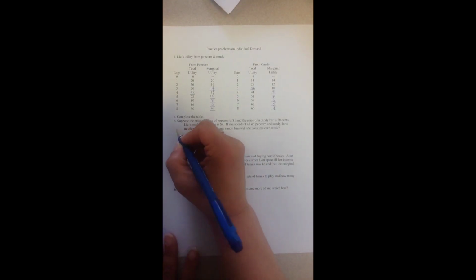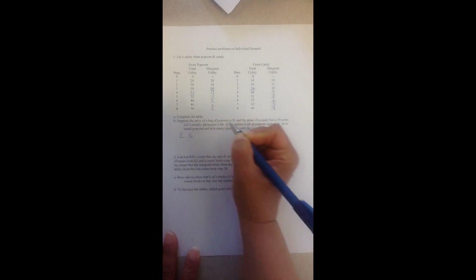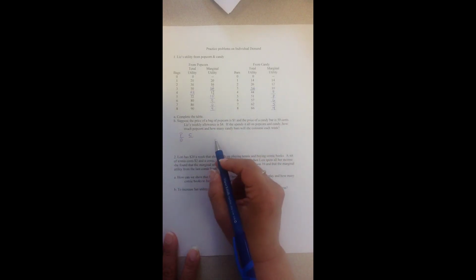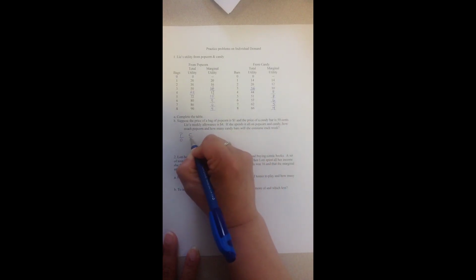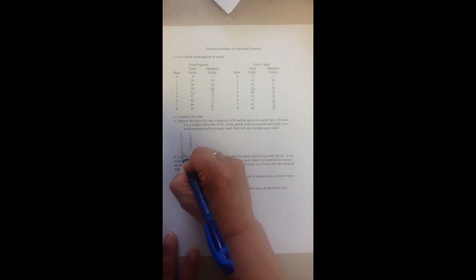And now we want to find her optimal combination. So we have three ways to do this. I'm going to go through all three. So first of all, with method 1, we want to figure out all the combinations she could do. So if she had no popcorn, she could have 8 candy, or she could have 1 and 6, 2 and 4, 3 and 2, or 4 popcorns, and then she wouldn't have any money left over for the candy.